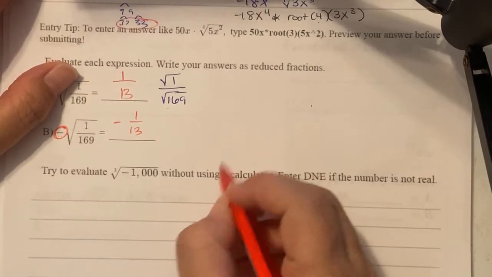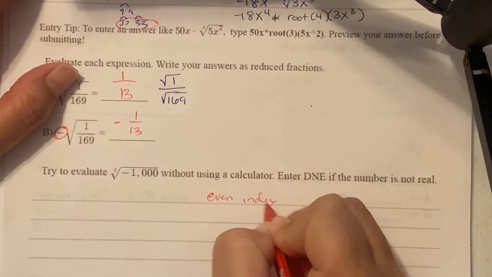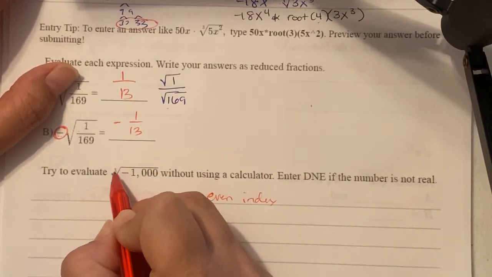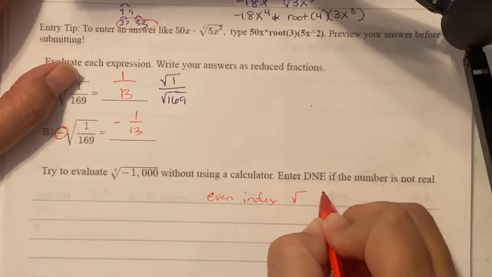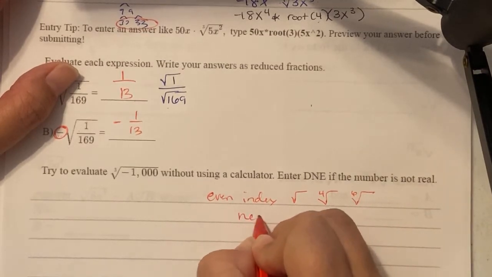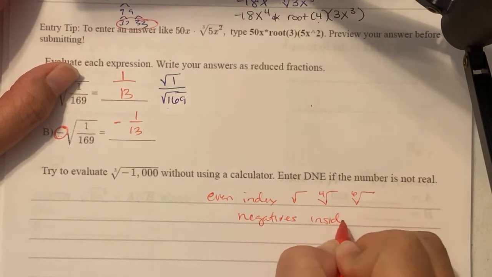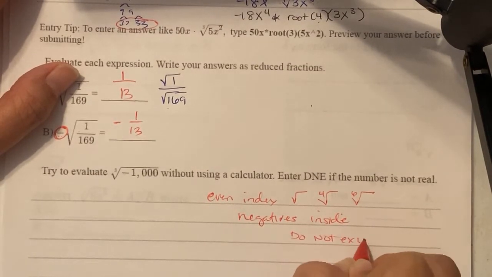So something to remember, if it's an even index, meaning the root is a square root, a fourth root, a sixth root, negatives inside do not exist.